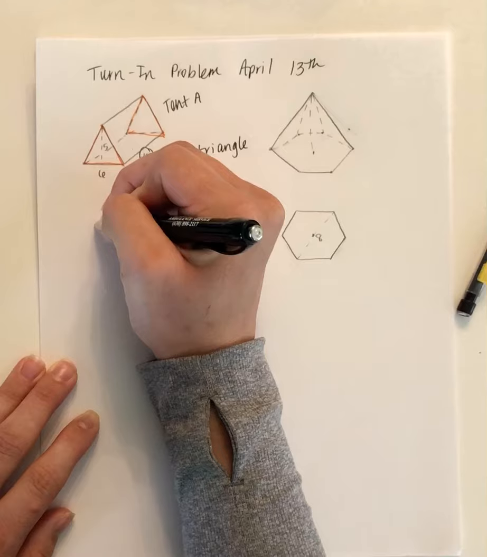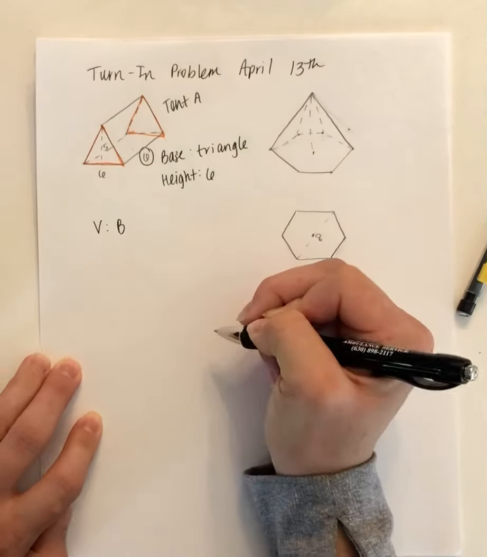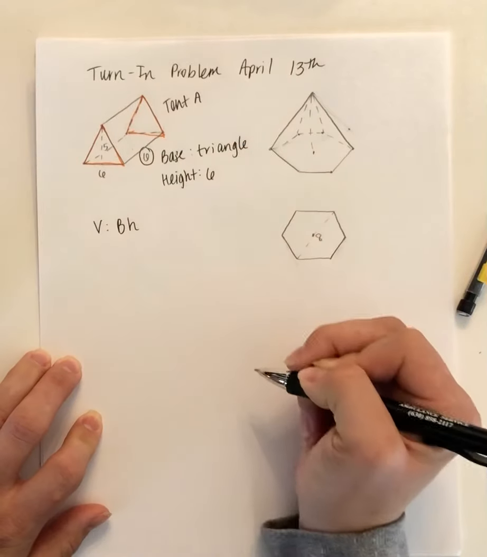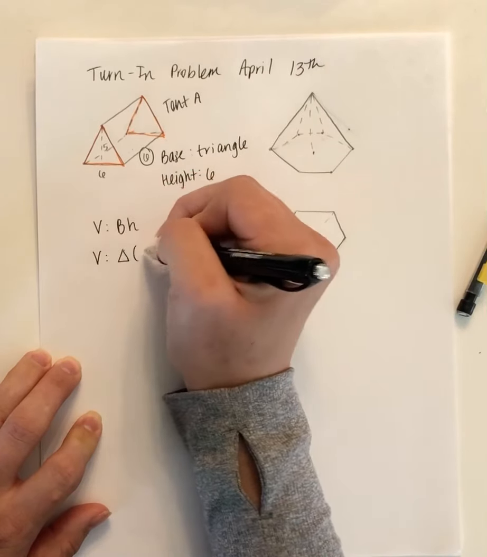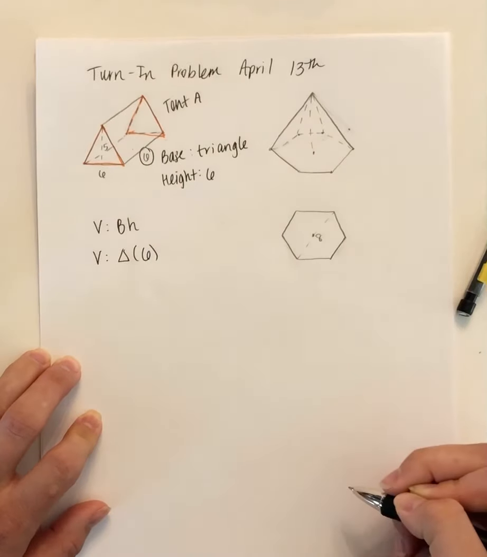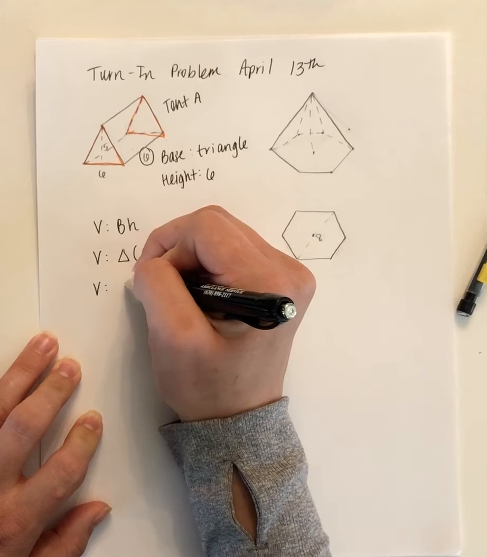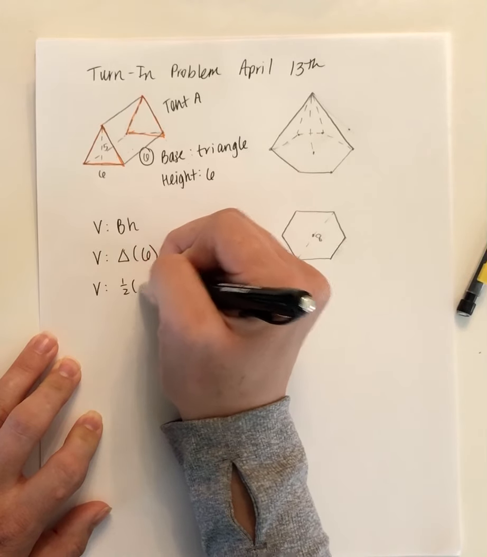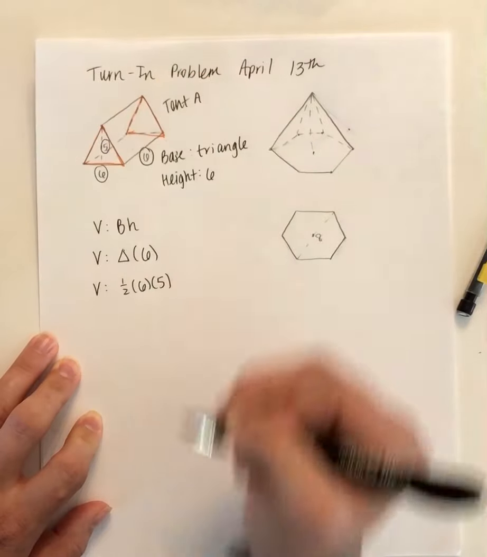So finding the volume is the area of the base, so I use a big B, times the height. For volume, remember my base was a triangle and the height, or the distance between the two bases, was 6. Finding the area of that triangle is just 1/2 base, which was 6, times 5. I got that from this information here.